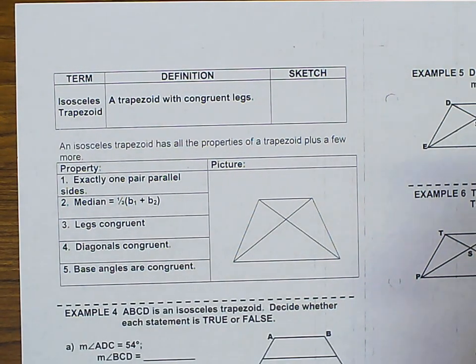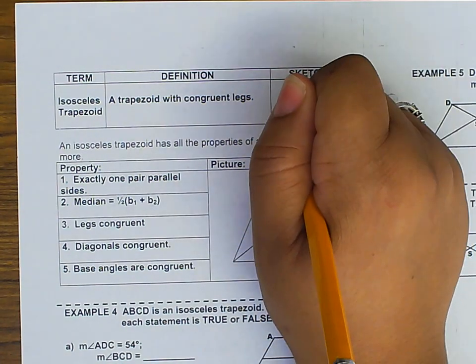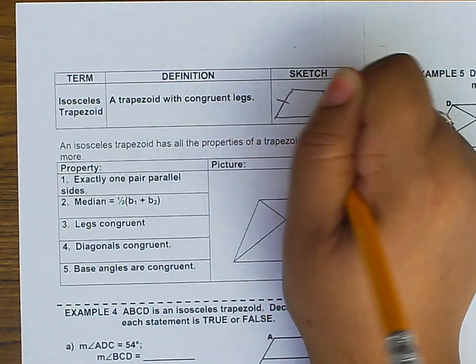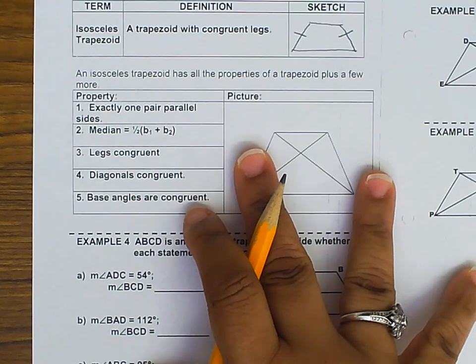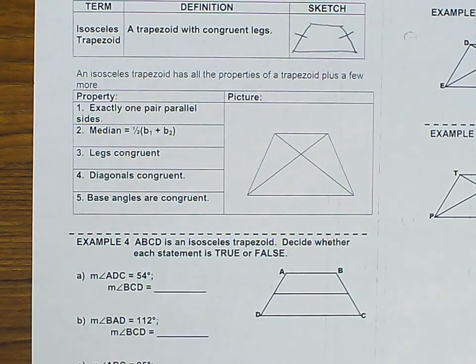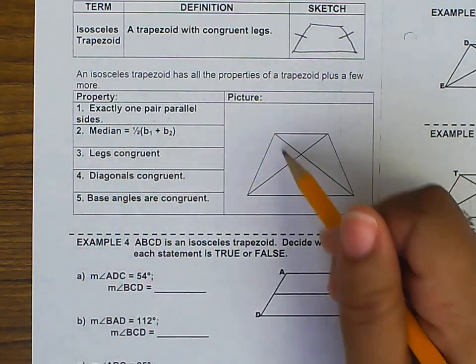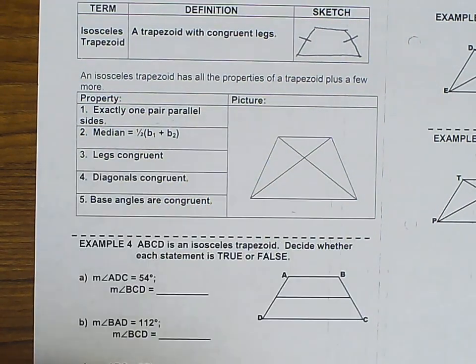Okay, an isosceles trapezoid, a trapezoid with congruent legs. This doesn't look very isosceles to me. All right. Okay, here's my properties. It says an isosceles trapezoid has all the properties of a trapezoid plus a few more. So you have exactly one pair of parallel sides, okay? You have your median, which is the same formula.